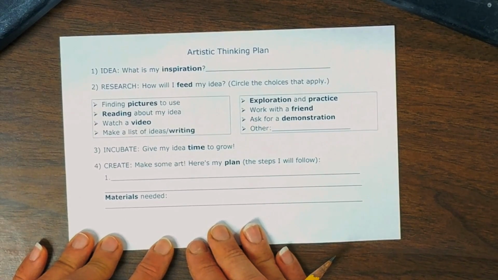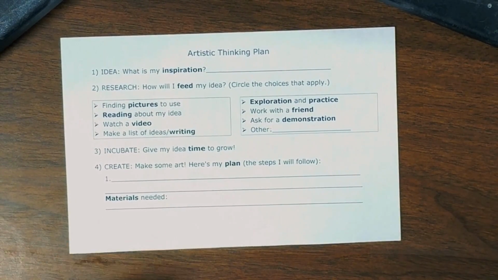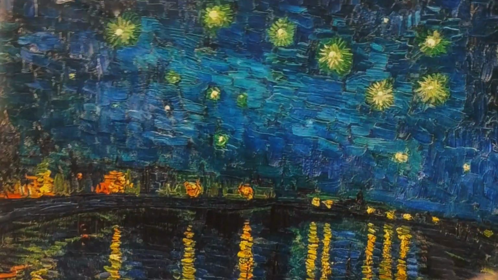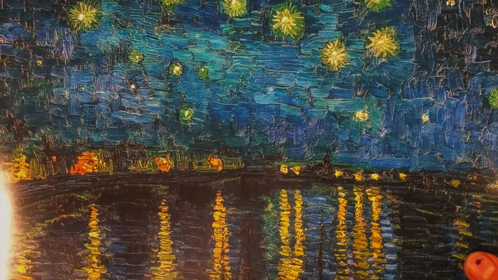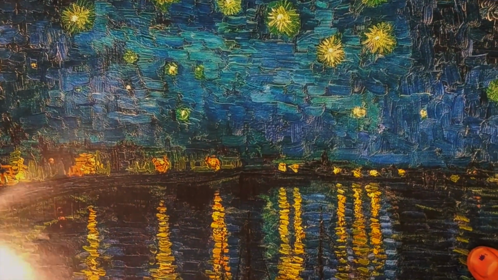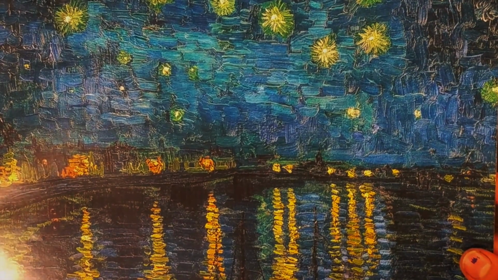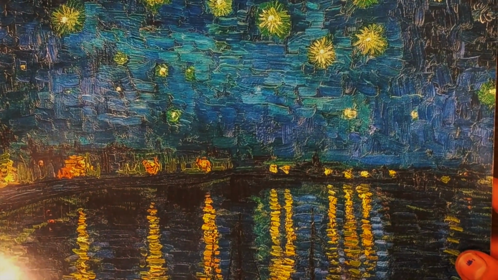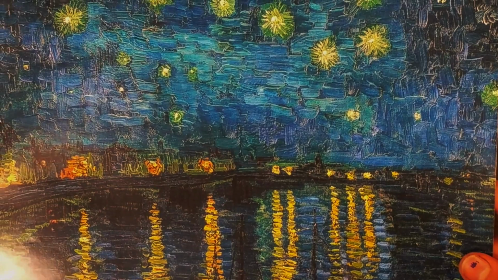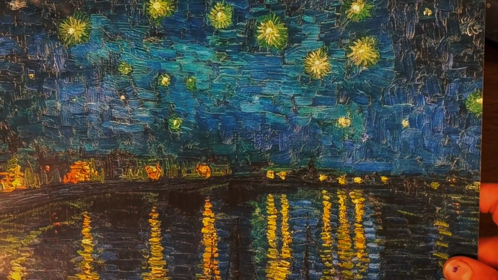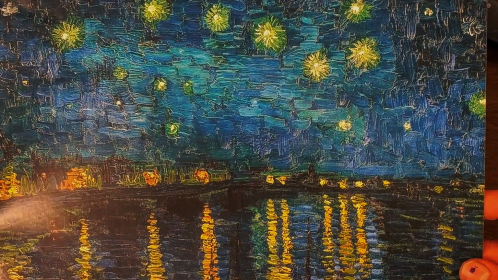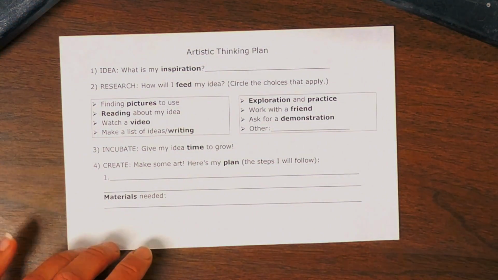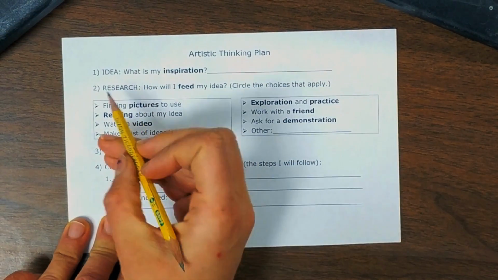What's your inspiration? For this example, my inspiration is going to be the artwork of Vincent van Gogh. And specifically, I'm really inspired by the way that he paints with his brush strokes and the colors he picks, the really bright colors. So I'm going to use that as my inspiration. So this is an example of one of his paintings that I find to be very interesting.